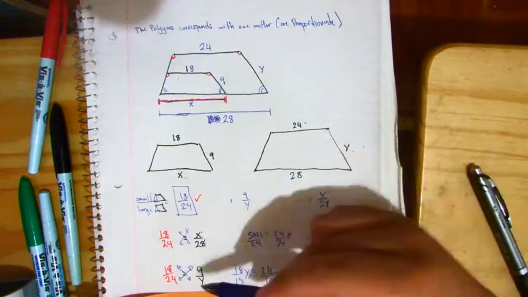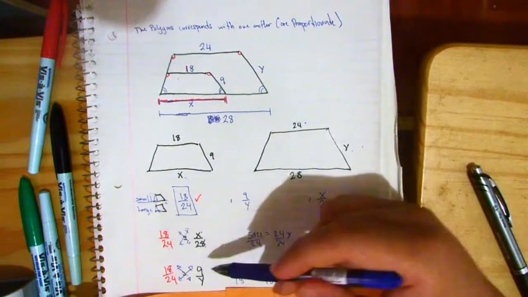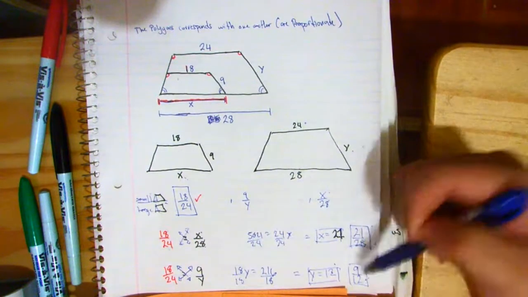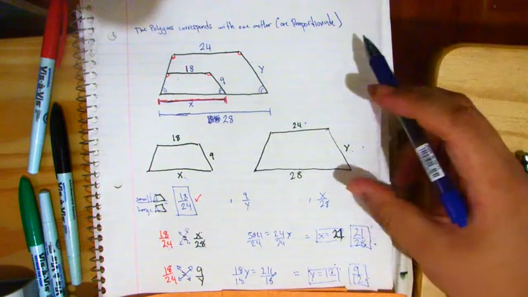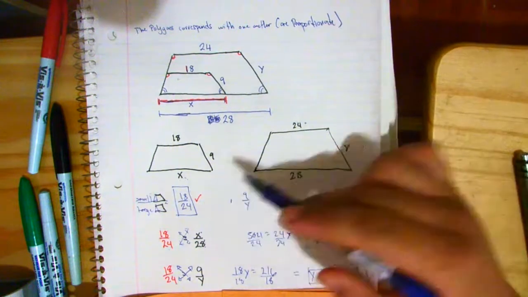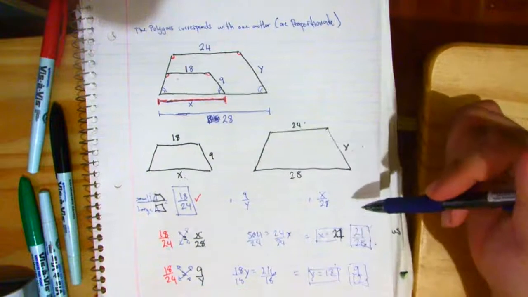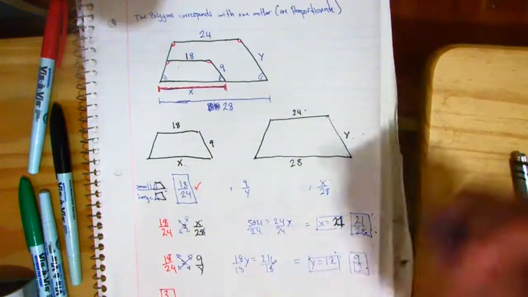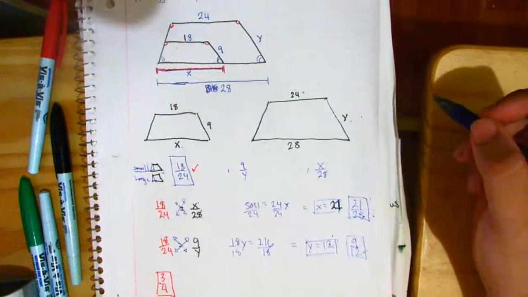And once again, now that you have the value of y, 12, you can complete the ratio, which is 9 over 12. Just in case you want to double check your work, all of the ratios here, if you simplify them, have the scale factor of 3 over 4. This is the ratio, 3 over 4.